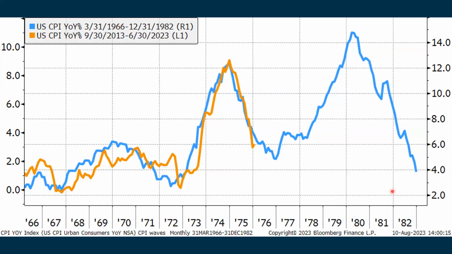This is a chart that I've been showing for 6 or 8 months now. The blue line is what happened with inflation from 1966 up to 1982. And we were matching that along, going up about halfway through 2023. And we still are kind of in this period of time where we see inflation decreasing overall. The reason why I keep showing this chart is, look at what happens after that. We see a real turn up of inflation.